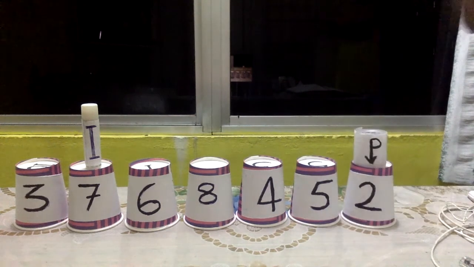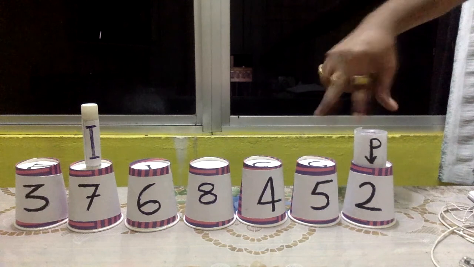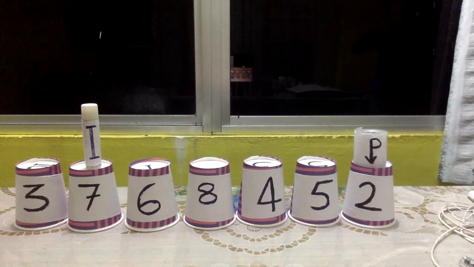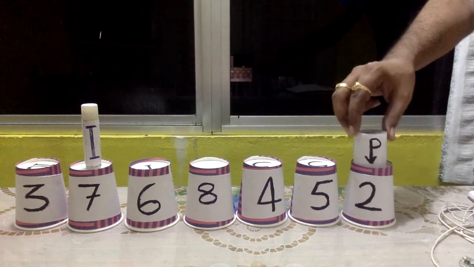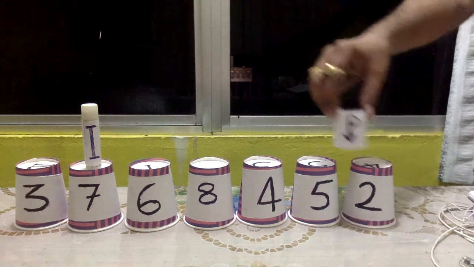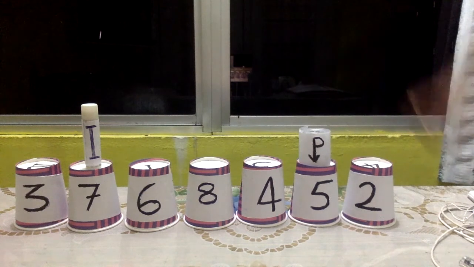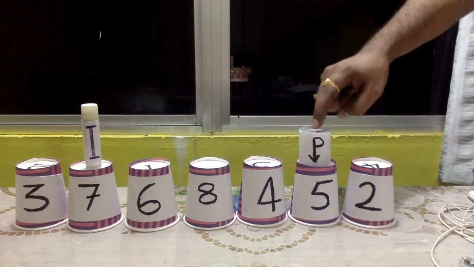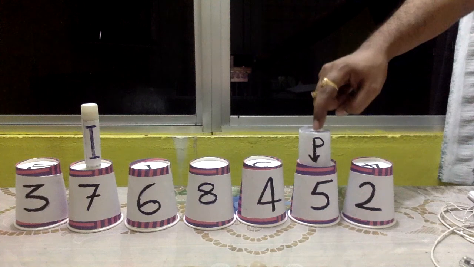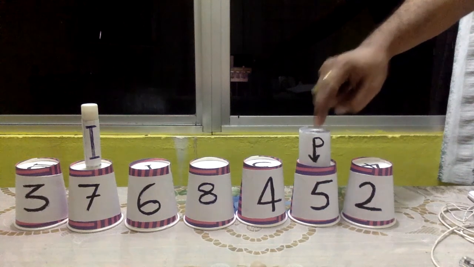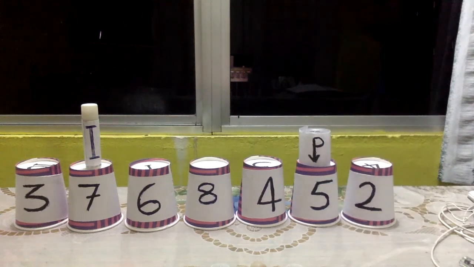Still the pivot lies here. We have changed the elements, swapped the elements. Now the next step is pivot is equal to pivot minus 1. Still it is hanging with the element 5.